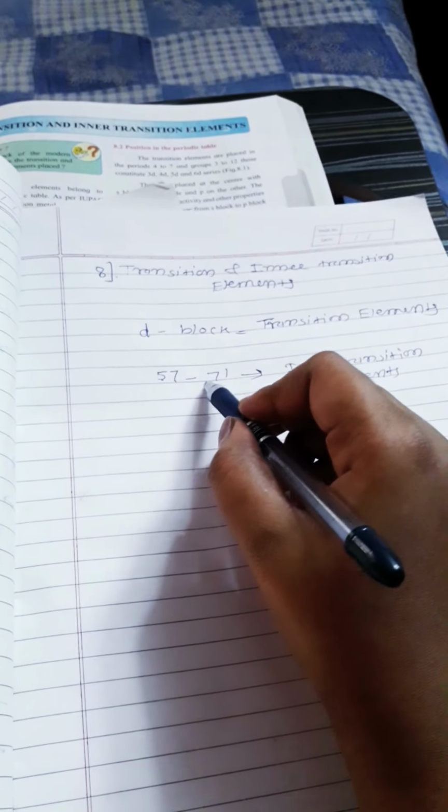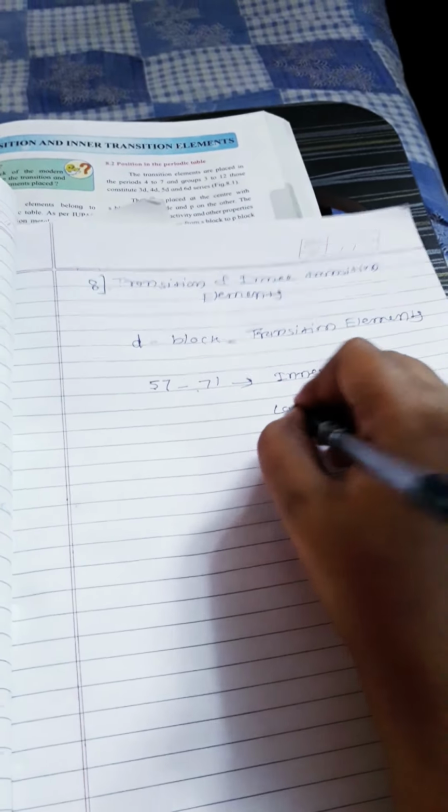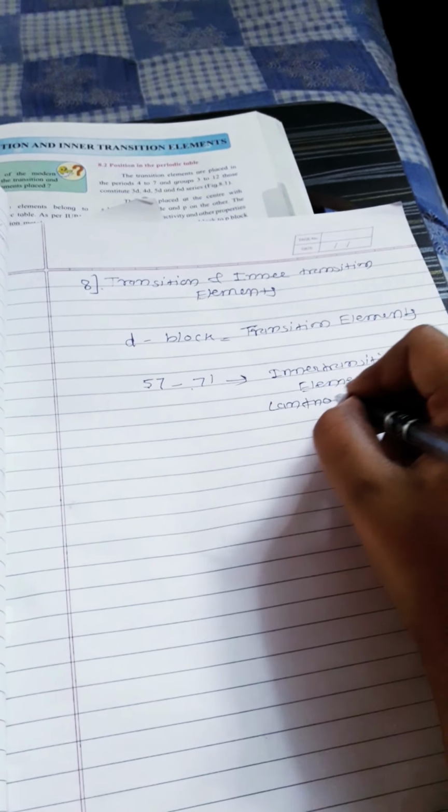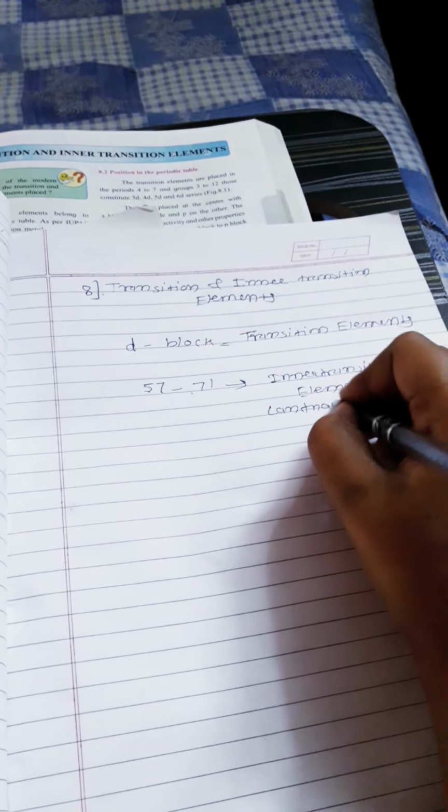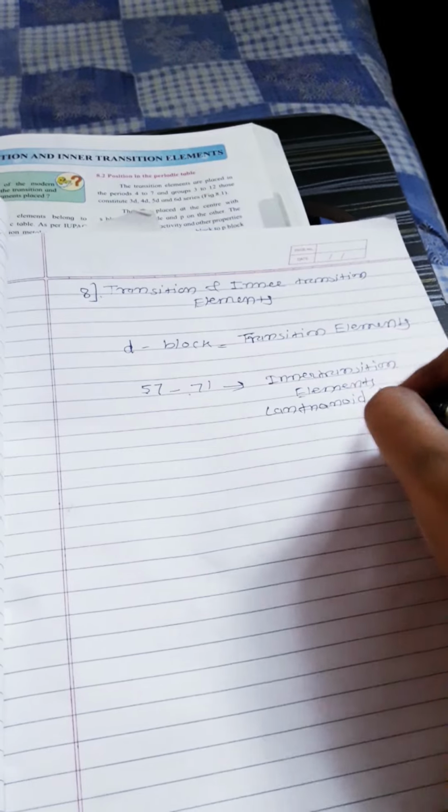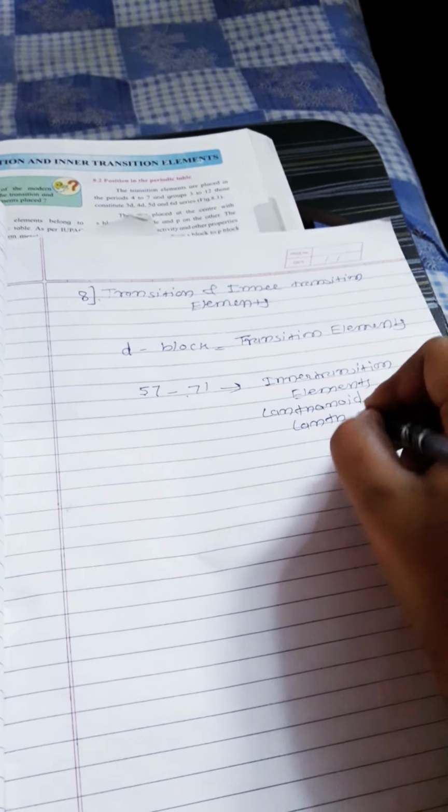From 57 to 71, this series is called lanthanoid series.